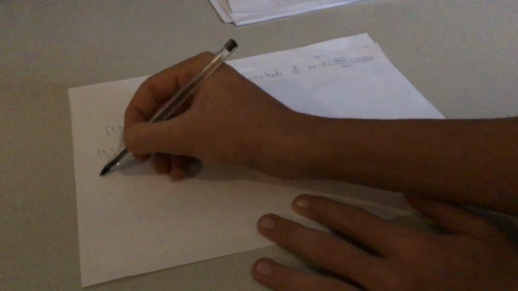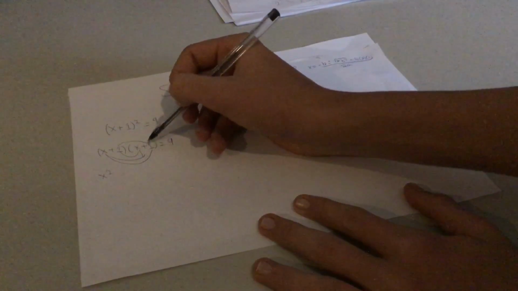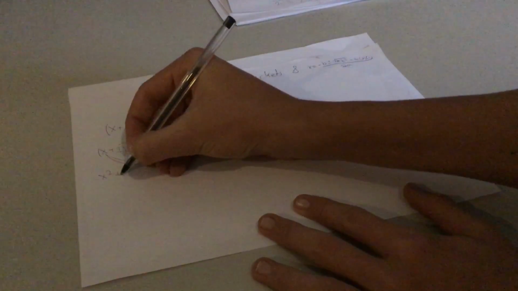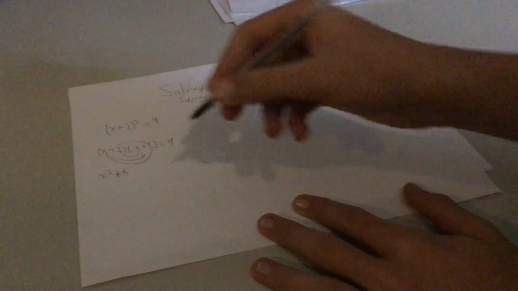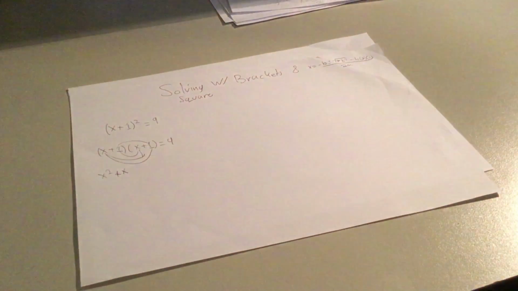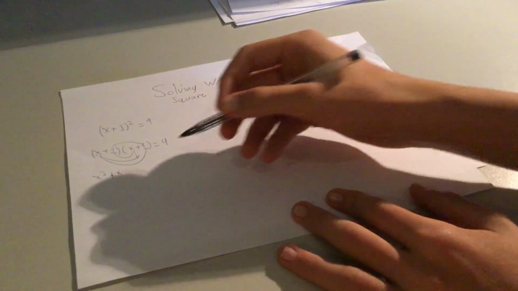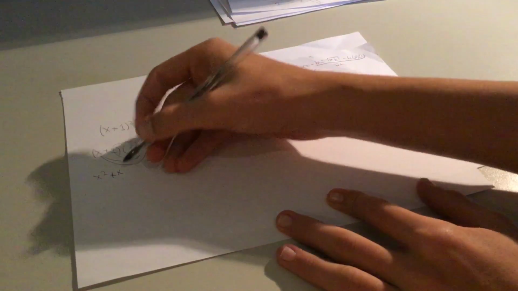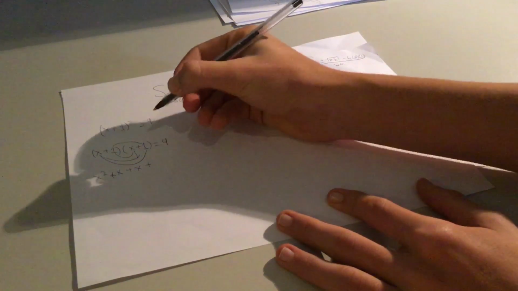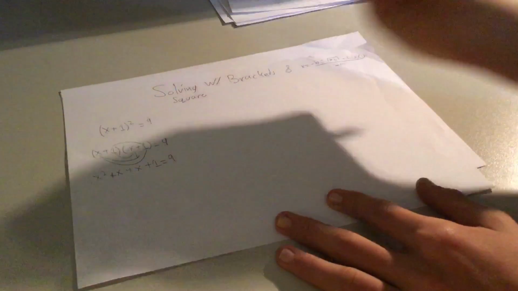So x times x is x squared. x times positive 1 is positive x, or 1x, but it's a 1, so we don't place it there. 1 times x again is positive x, and 1 times 1 is 1, equal to 9.